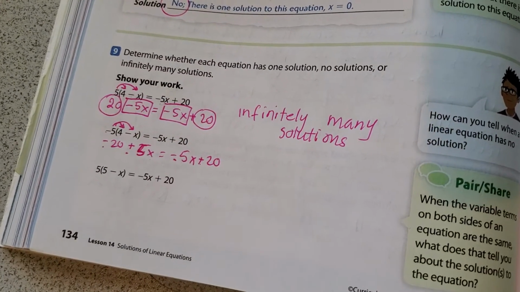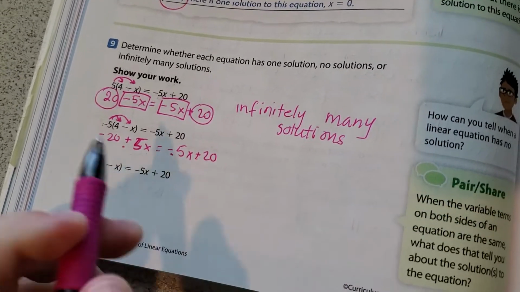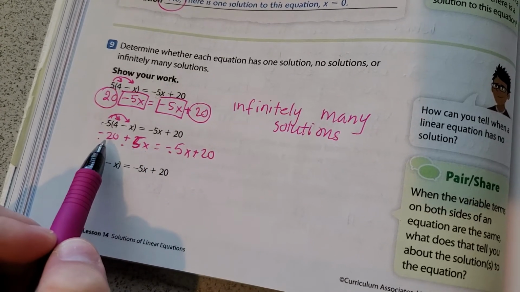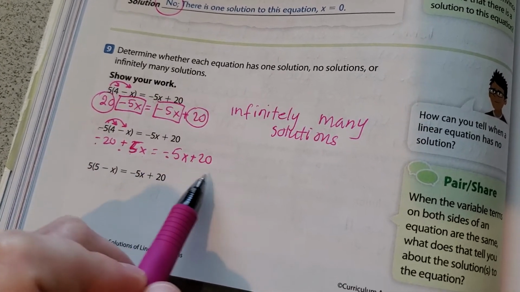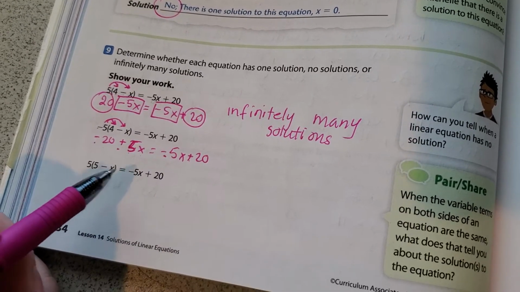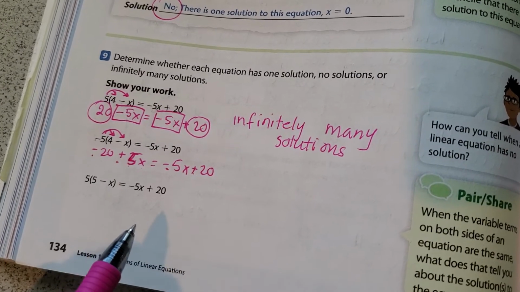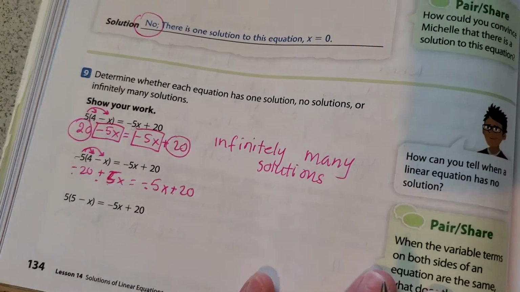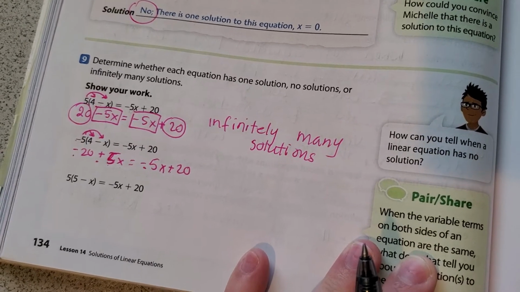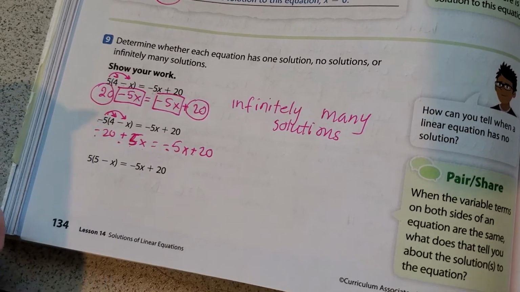But you can see that this equation is balanced because it has the same number of variable terms. There's 5 of them even though they're negative. There's 20 constants even though they're negative, and these ones are positive. This equation looks very balanced, kind of like yesterday's lesson when they were showing the scale. So because it's balanced, we can probably assume that there is only one solution, but in order to double check that assumption, we should always simplify.